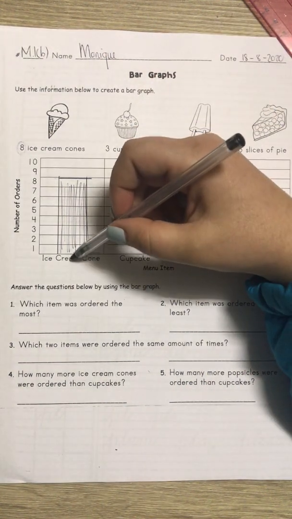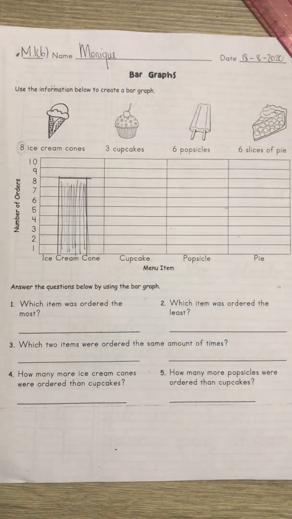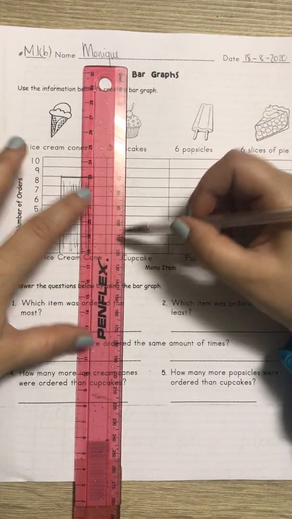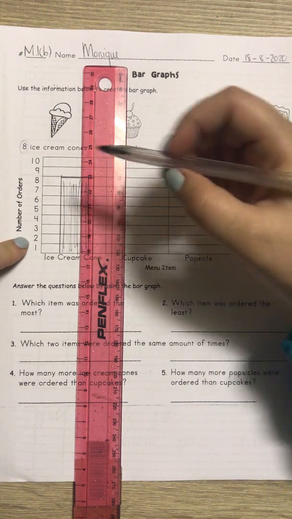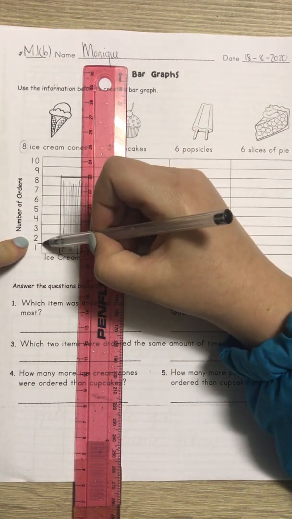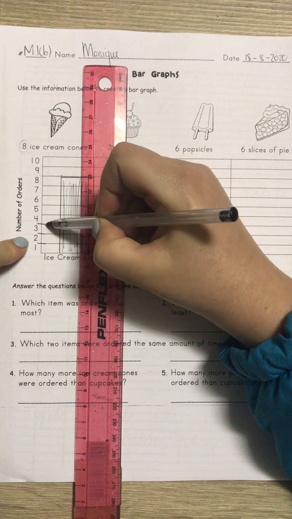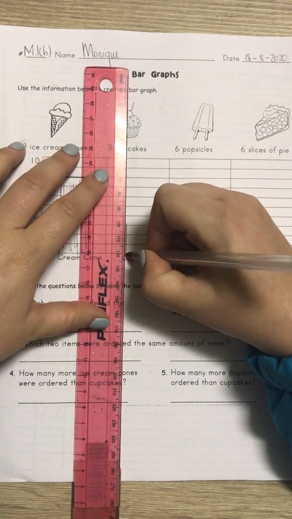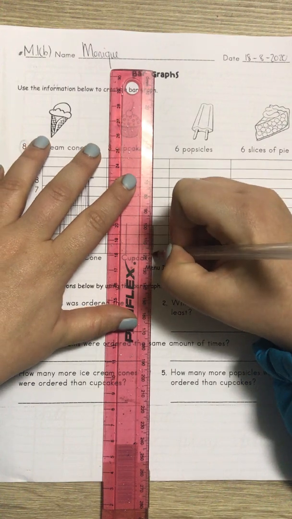8 ice cream cones, I drew my bar up to the 8. 3 cupcakes, I'm making a smaller bar within the column and I'm drawing it up to 3. Please check the placing. 1, 2, 3. Don't get confused. So 3 goes up to here. This is where I draw my bar.